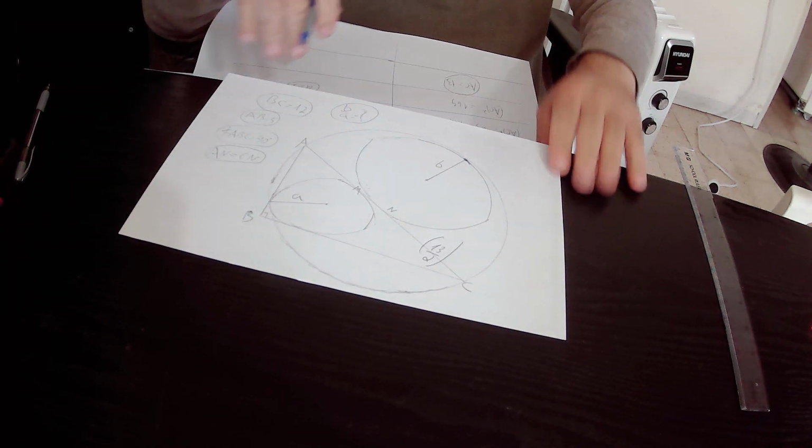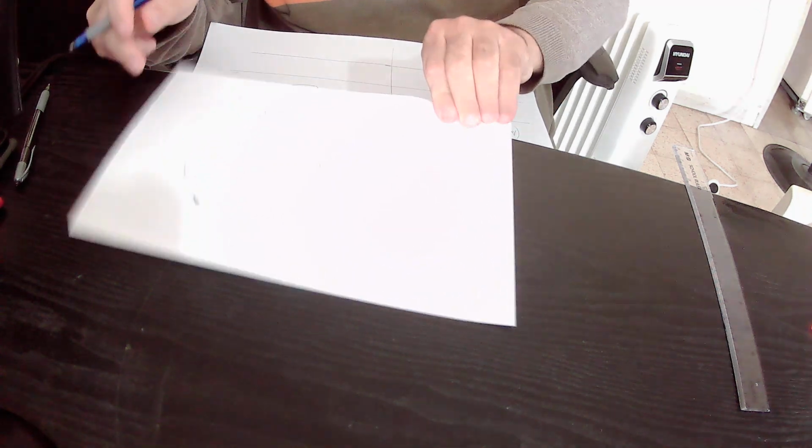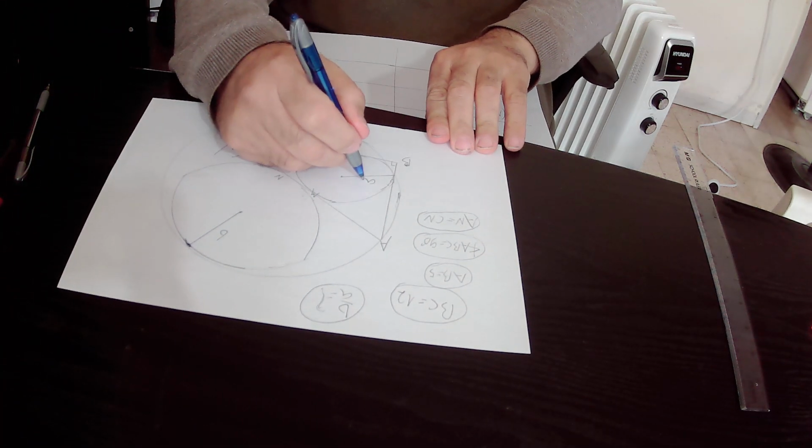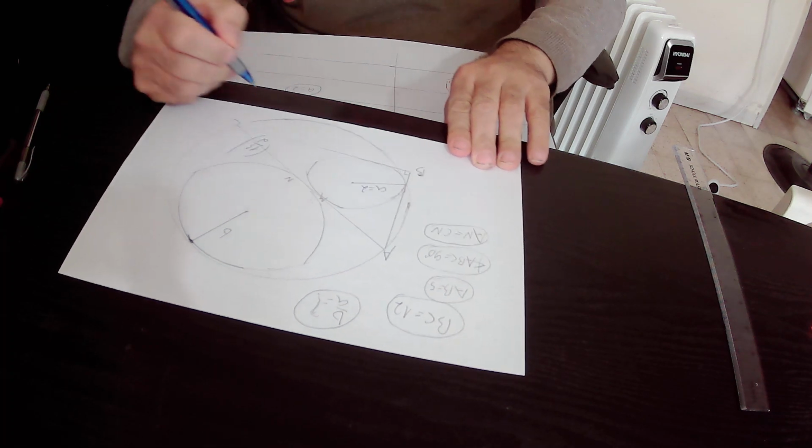So here the radius of this circle A equals 2 units in its length.